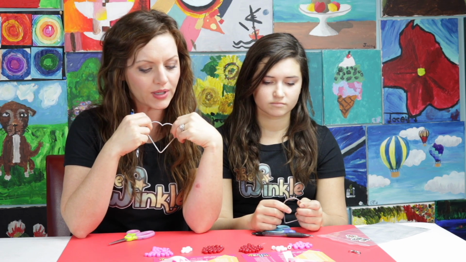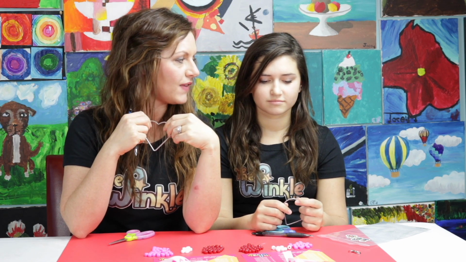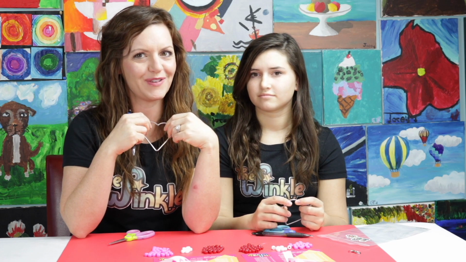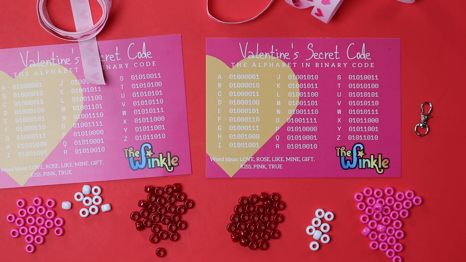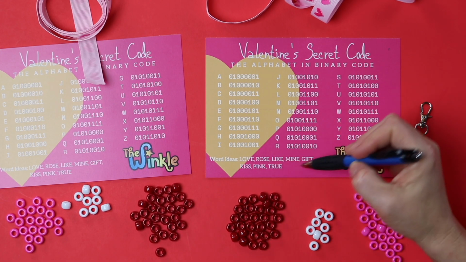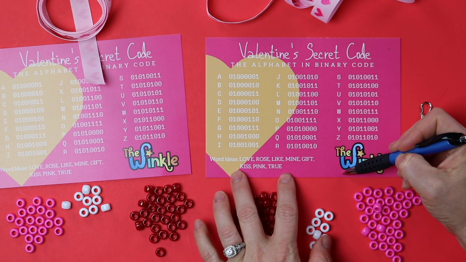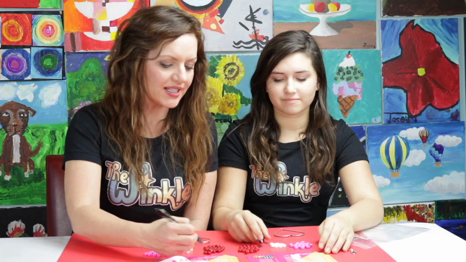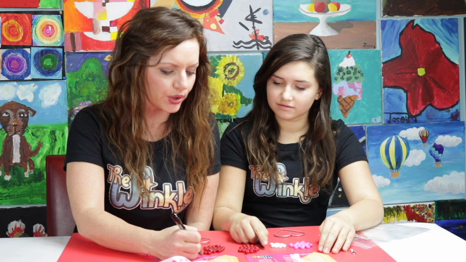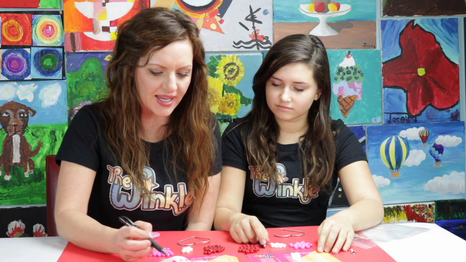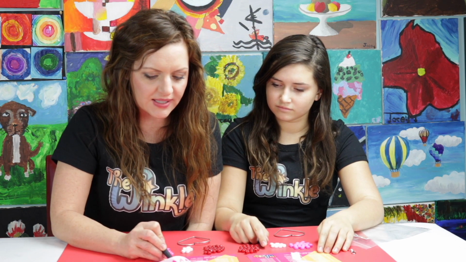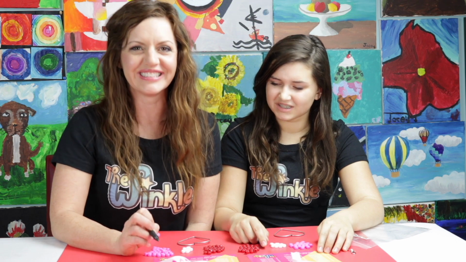So think of a 4-letter word that you would like to give to your Valentine or keep for yourself if you don't have a Valentine. Circle that word if it's one of these words, or write it down in the space right here if it's a new word. Okay, so I circled the word true. I like the word true because I get to use the letter U. That's 01010101. Oh, that's smart. That's my favorite binary code letter.